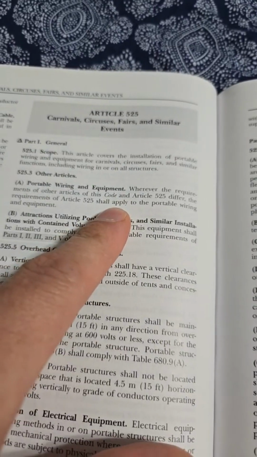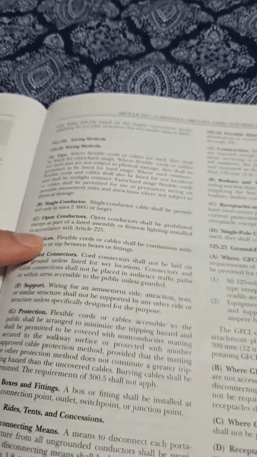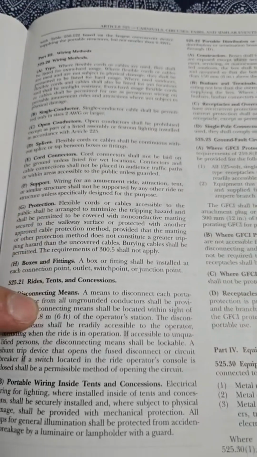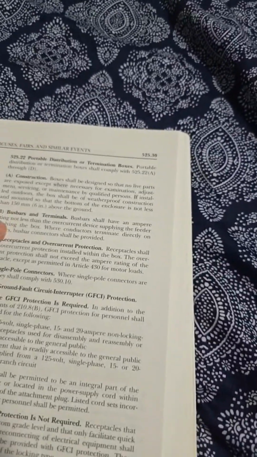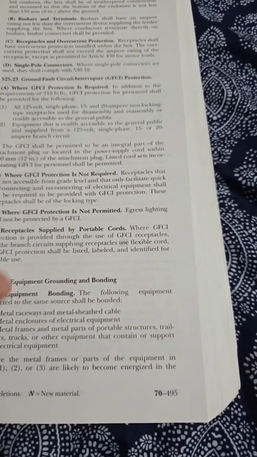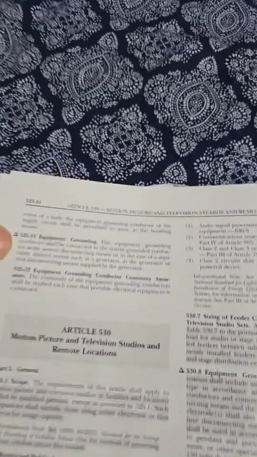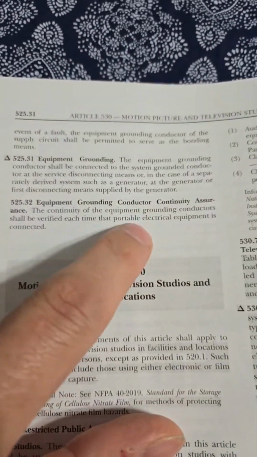We might need to go to 525. Oh, we are in 525. Flexible cords, extra hard usage, single conductor, open, splices, cord connectors, protection, disconnecting means, portable wiring, portable distribution, construction, bus bars, terminals, ground fault, GFCI. Okay, here it is. Top left. Equipment grounding. Verified each time the equipment is connected. There it is right there. That's how you find your code questions, guys. That's the answer. Each time it's connected.